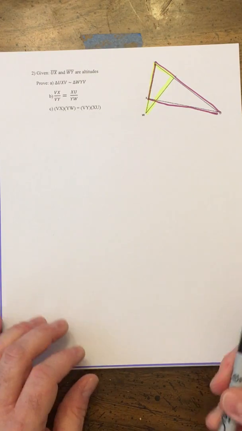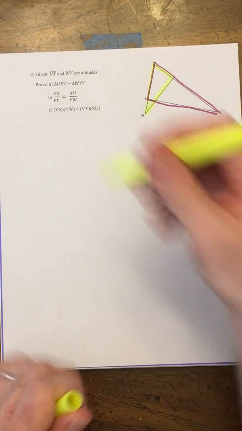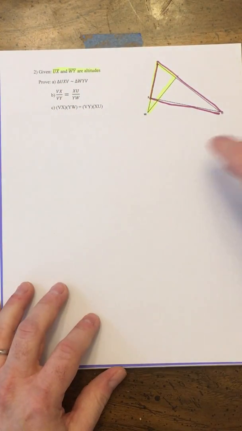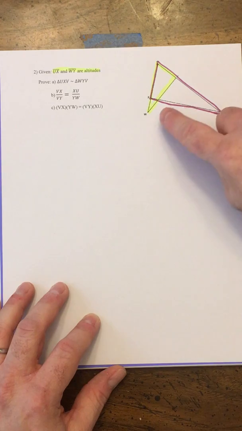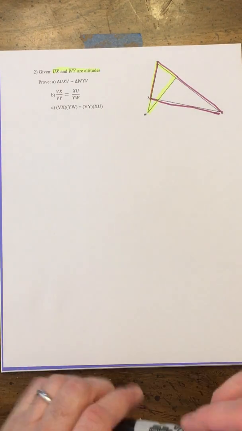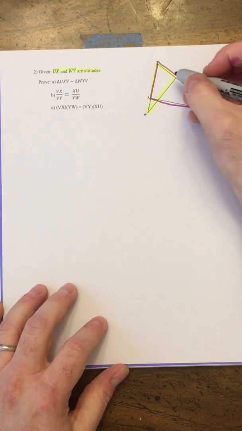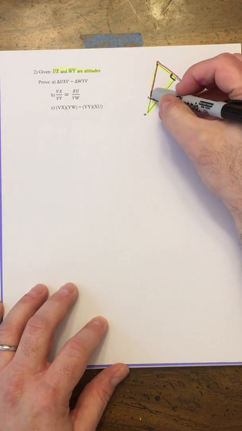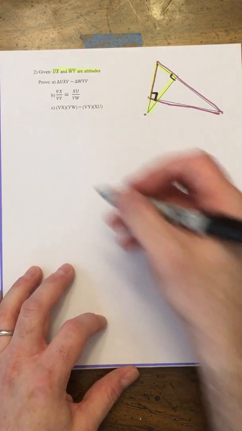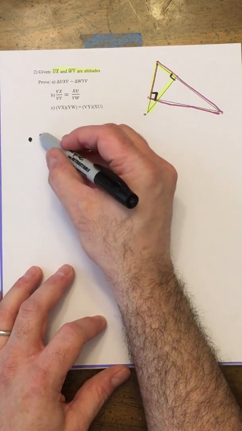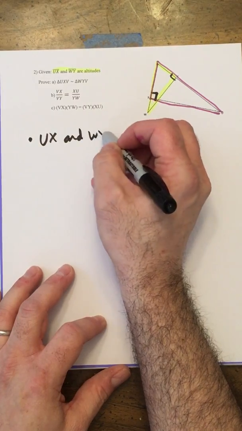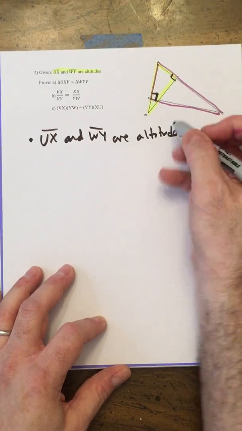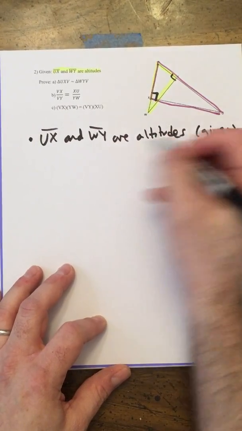What we do have, though, and I'll underline this, one of the main givens is that we have altitudes. UX, which is right here, and WY are altitudes. Now you should know that altitudes create right angles, so we're going to get a right angle here in the yellow triangle and here in the purple triangle. All right, let's write down our givens, UX and WY, put the bars on top. Our altitudes, we know that's given.